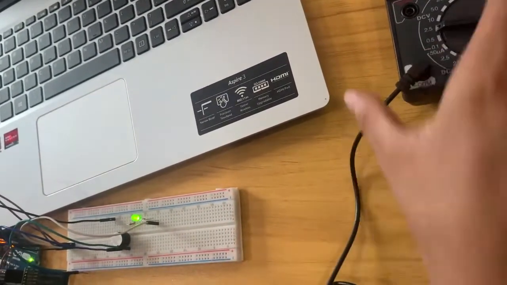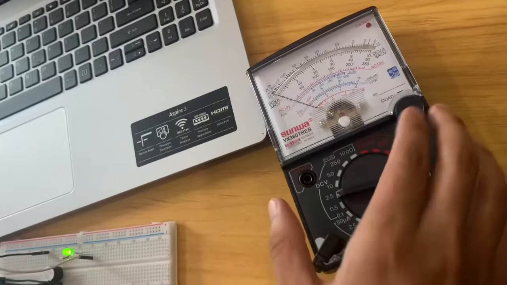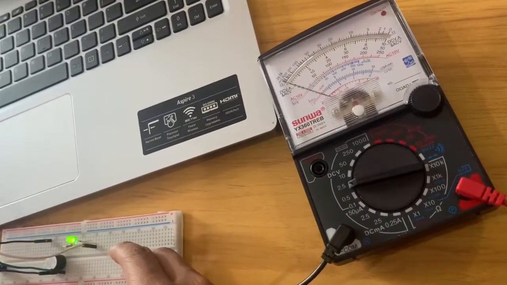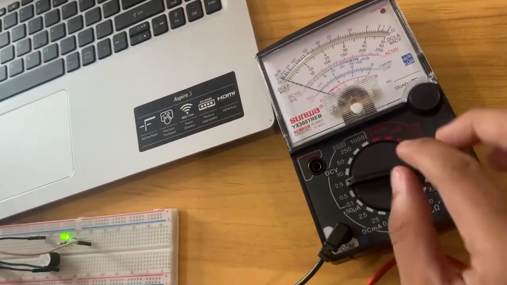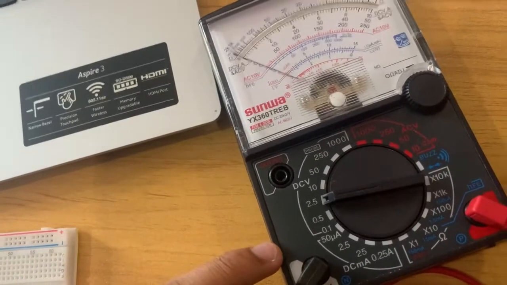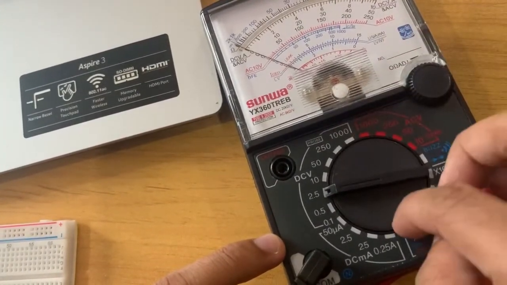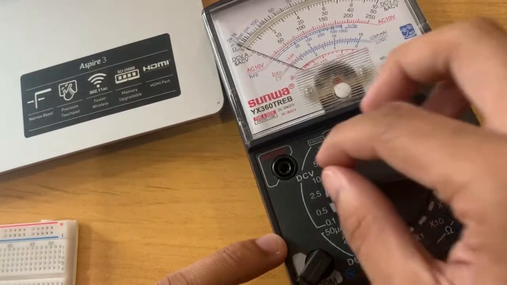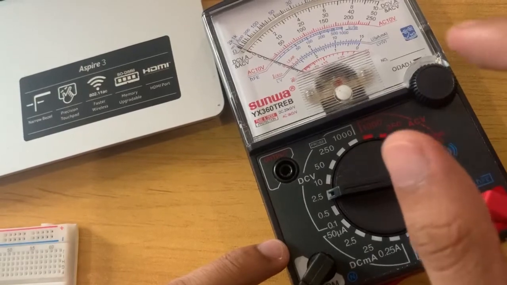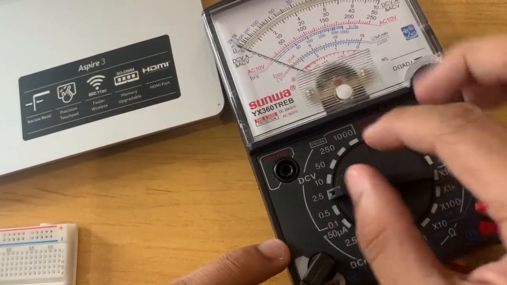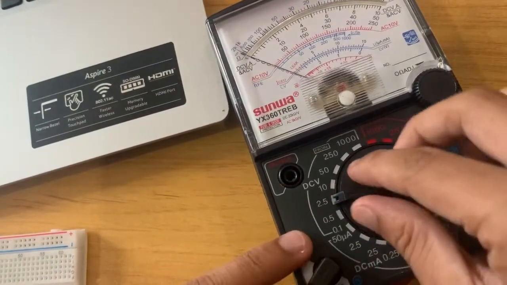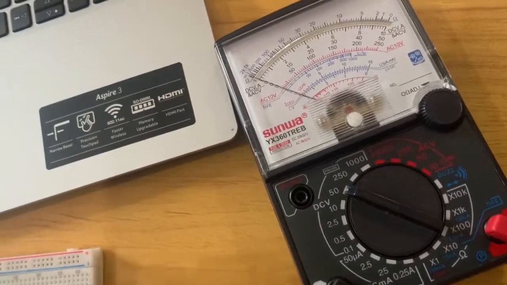So guys, next we teach you how to use a multimeter to measure the current and the voltage. The most important thing is the range. If you want to measure a resistor, make sure the range is on the resistor. Now we want to measure the voltage, so the range must be on the voltage. We must start with the highest range first.